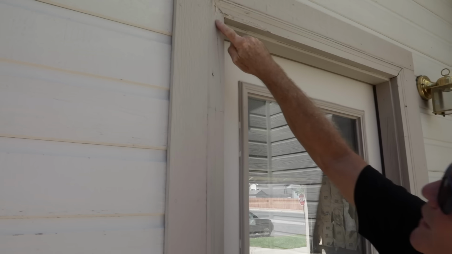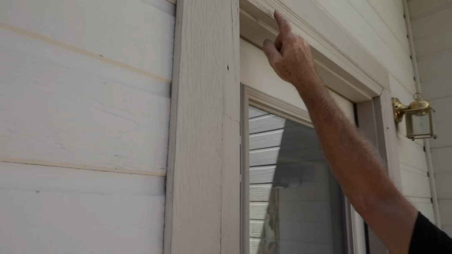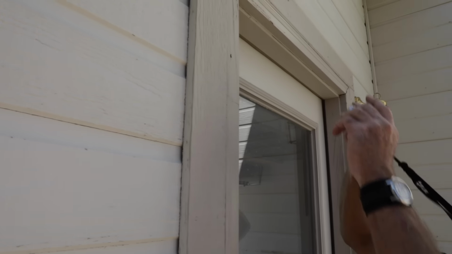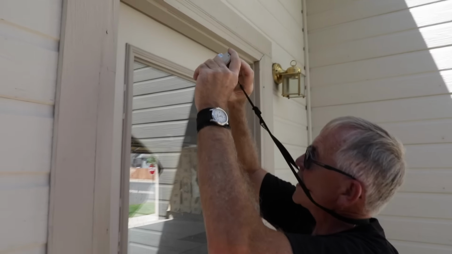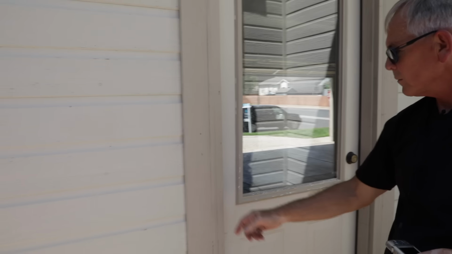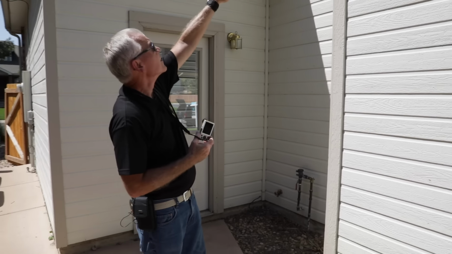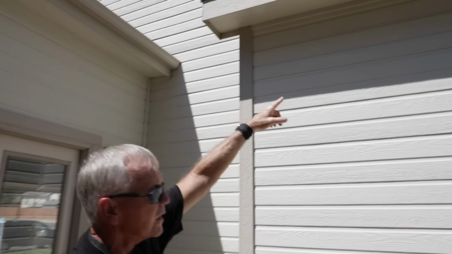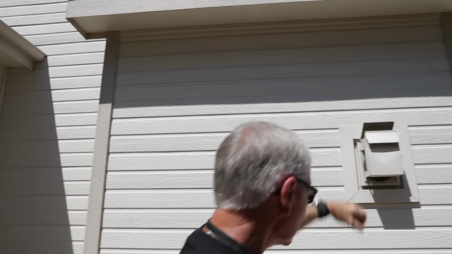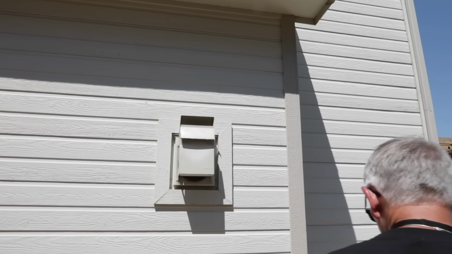And we do have a little damage here. We got some cracking and some peeling paint. So we'll probably want to address that. That's just going to be part of our maintenance recommendation. Got some more trim here. Trim up along the soffit. Just make sure that it's good and tight.